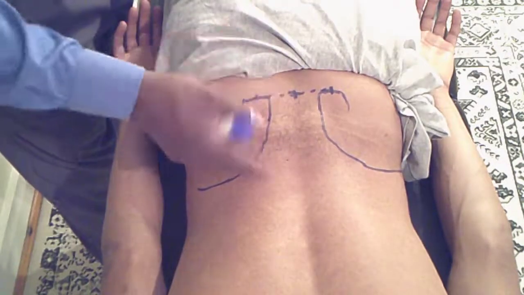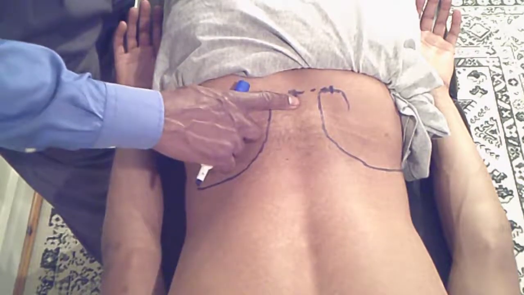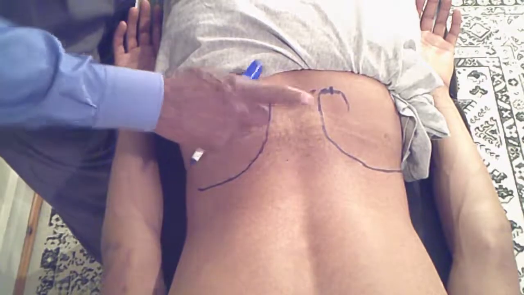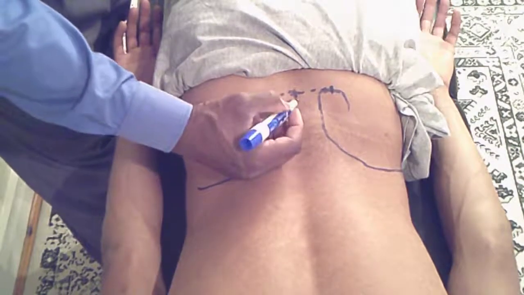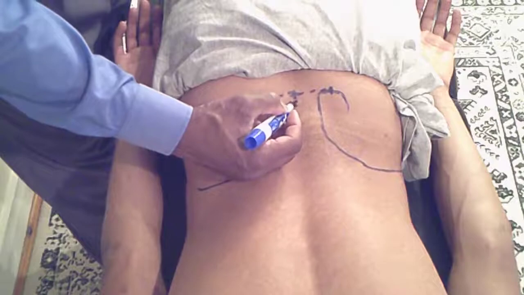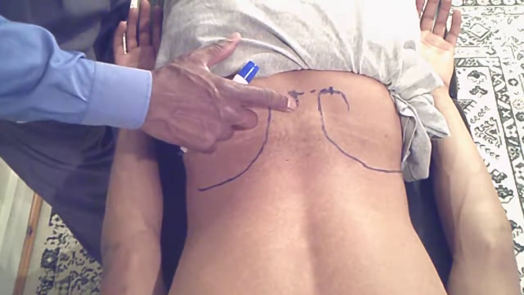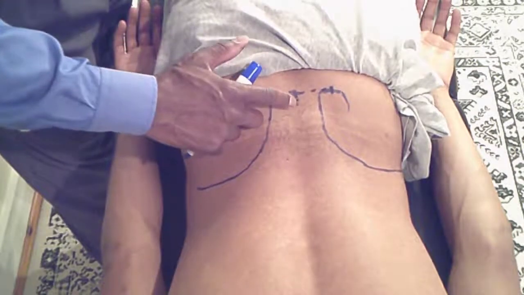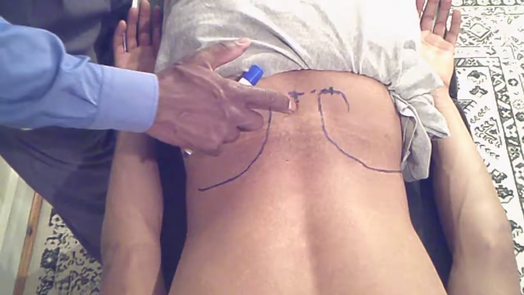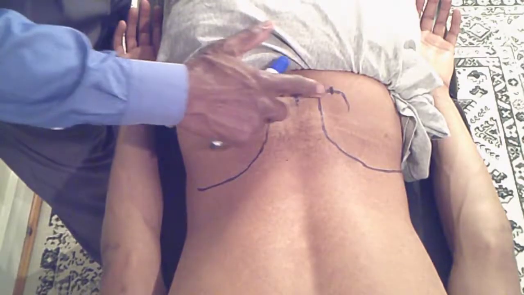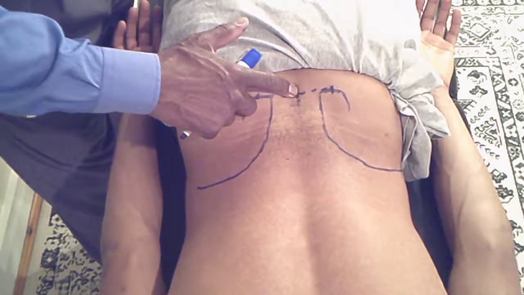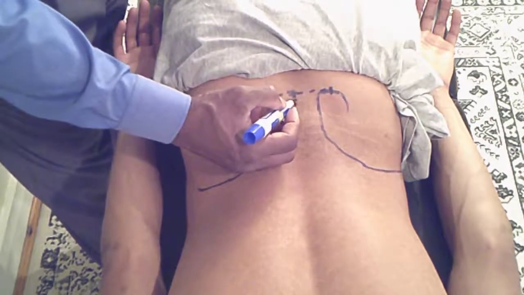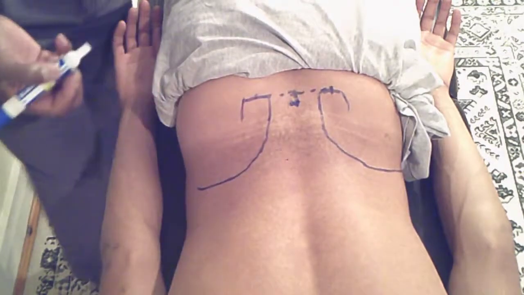If I take my finger up about one finger's width, I can find the spinous process of S1. There is a lot of variability individually. Some people have more prominent spinous processes in the sacral spine, some don't. But again, the level of S2 is at the lower border of the PSIS, and if I go up, that'll give me S1.